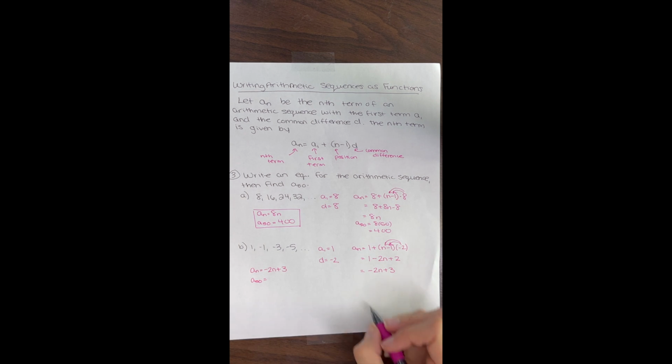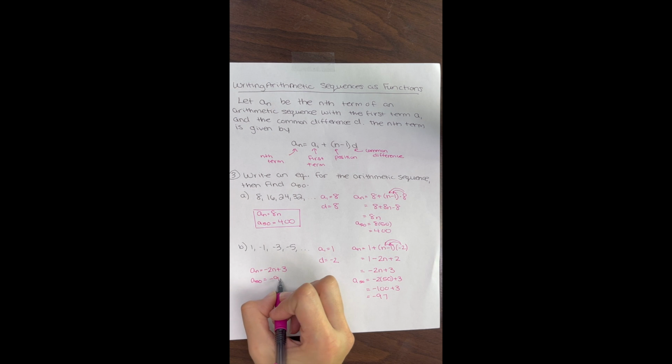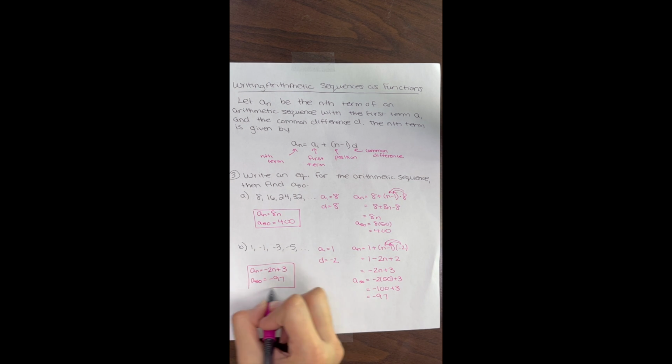Then we want A sub 50. So we're going to plug 50 in for n. We get -2 times 50 plus 3, giving us -100 plus 3, which results in -97. So A sub 50 is -97.